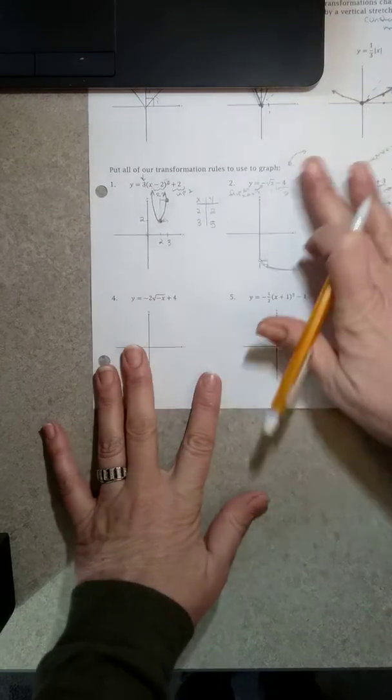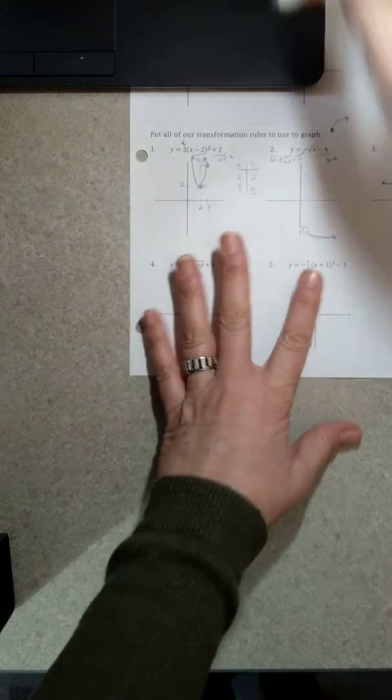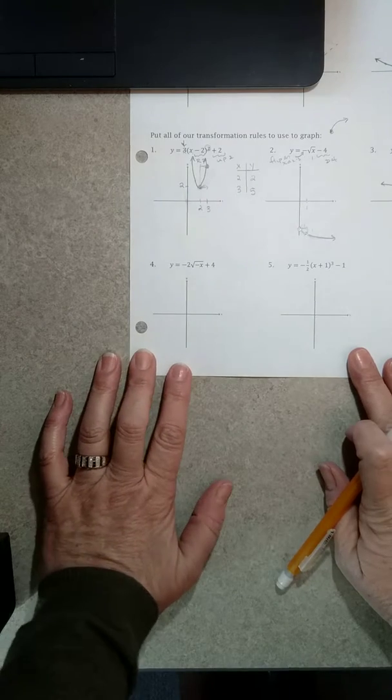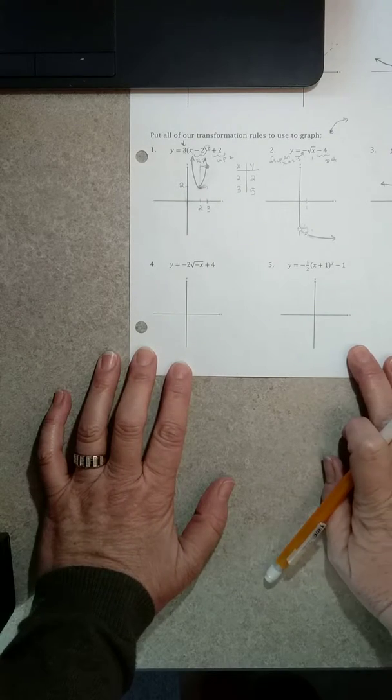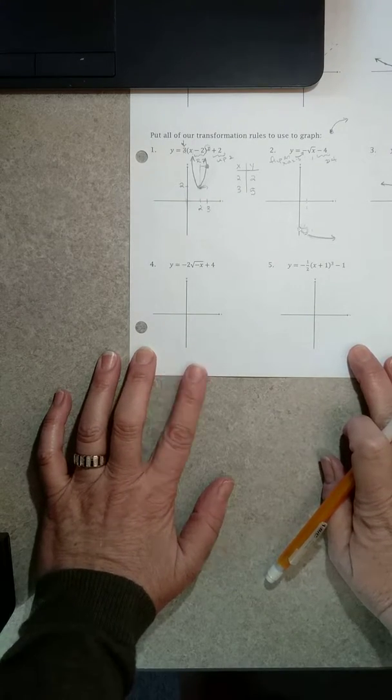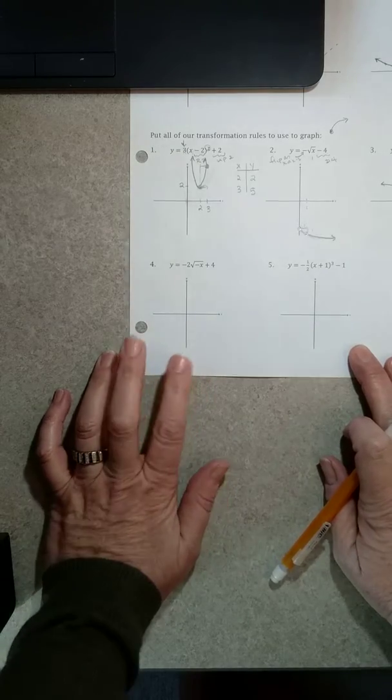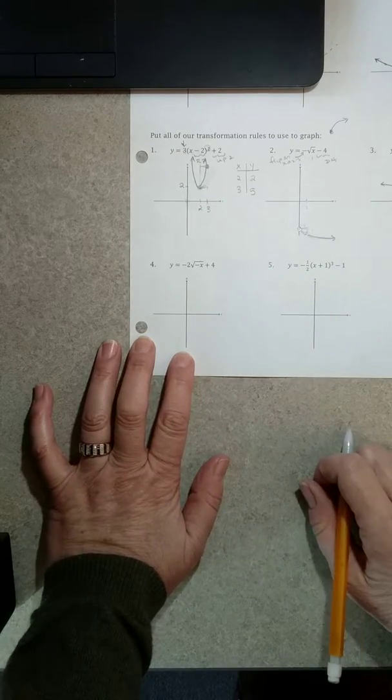Looking at the next example, number 4, and you can pause this anytime you need to. I think it'd be a good idea to pause it and try to draw some of these on your own and then go back and make sure you did it correctly. It's what I would be doing if I were teaching it in class.